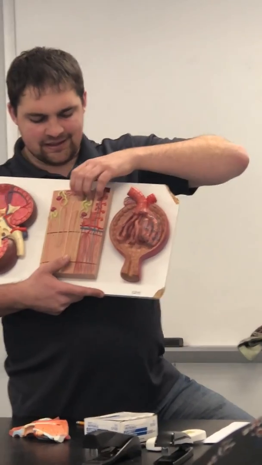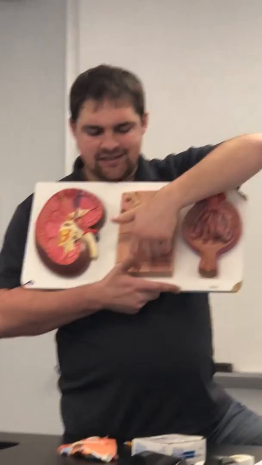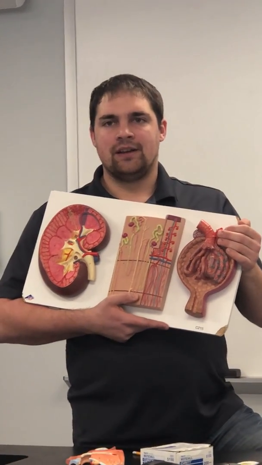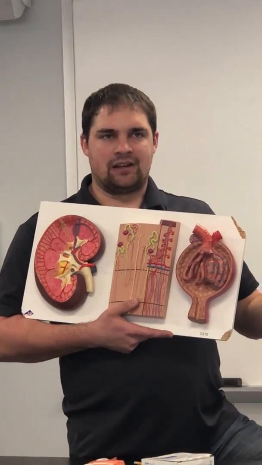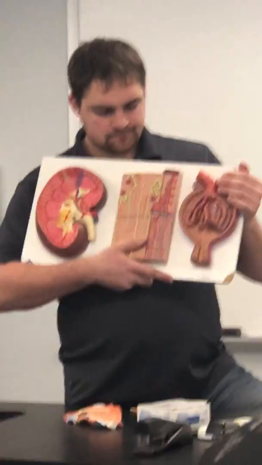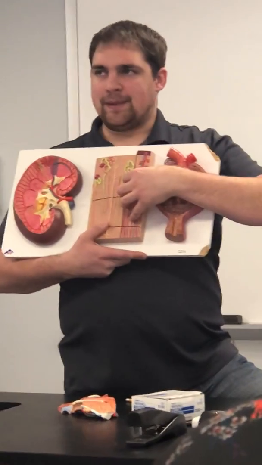Number-wise, the collecting tubule is number 4 on here, and the collecting duct is number 5. You can say either or. They're so arbitrary because they're so close. I mean, I'm not going to be that technical. So if you say collecting tubule or collecting duct, I'll accept either. All right. Moving over to the blood supply in this area.